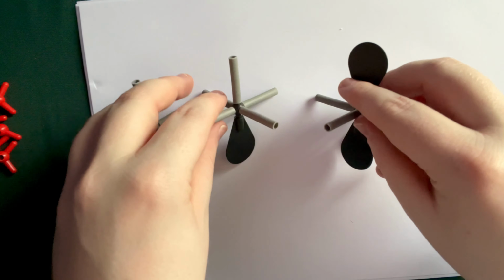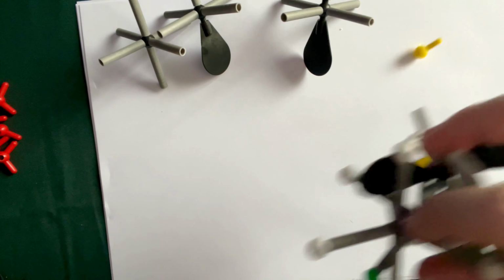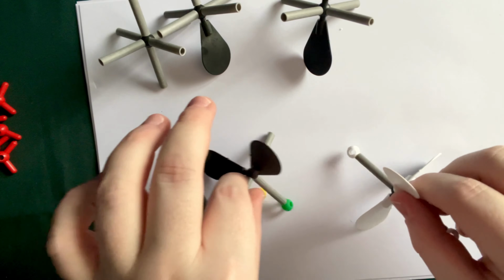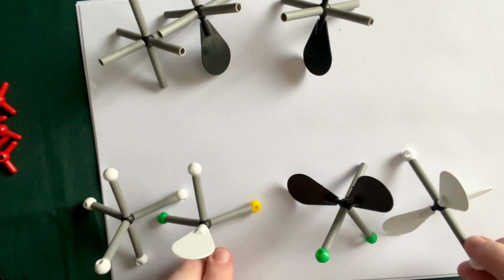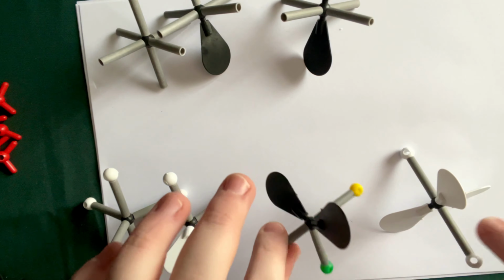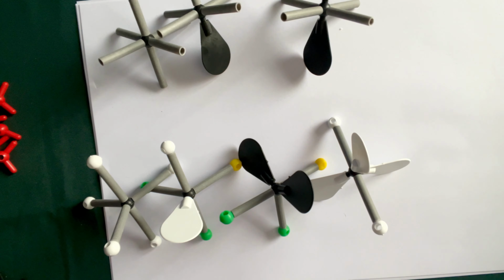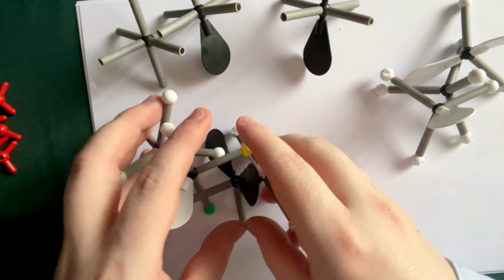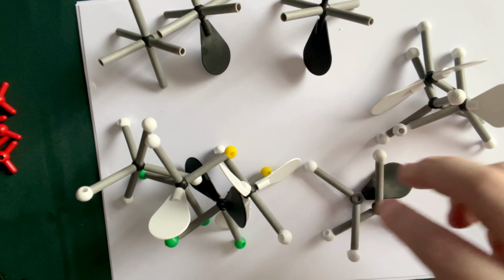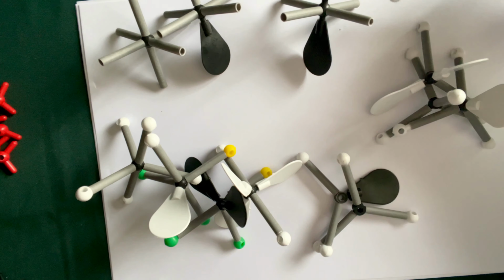So those are your octahedral ones. Then of course you have your trigonal bipyramidal series, where you have your seesaw, your T-shaped, and your linear, over here. And you have your tetrahedral group. I'm not going to show them all again, but just remind yourself, you have your trigonal planar group over here, and you have your linear one, which you did way at the beginning.